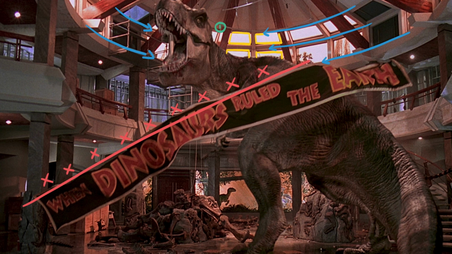Now, from here, once we've observed this primary point of interest, we need to then be guided through the rest of the image, right? We've already acknowledged this top third. Now we need to make our way to the bottom two-thirds and understand what visual information is going on down here. So the next thing I notice is that our attention is pulled to the text in the banner, right? When dinosaurs ruled the earth.